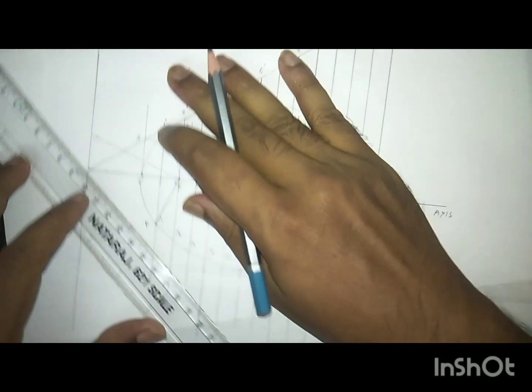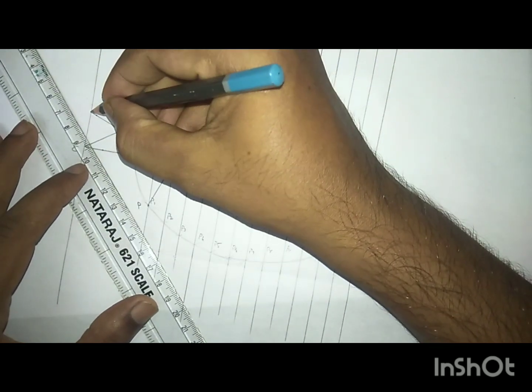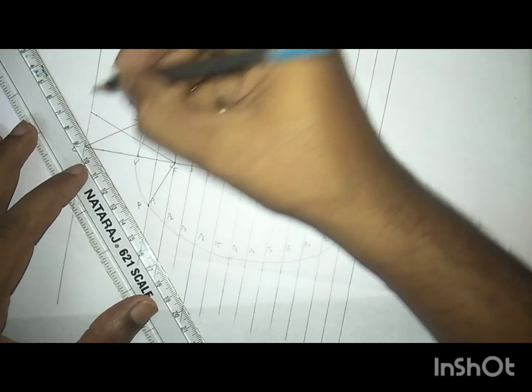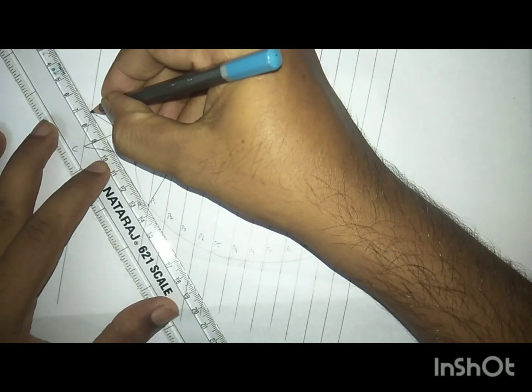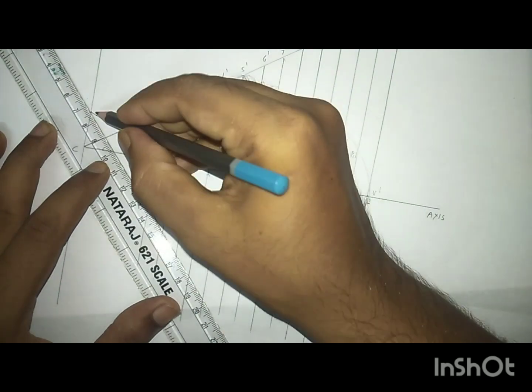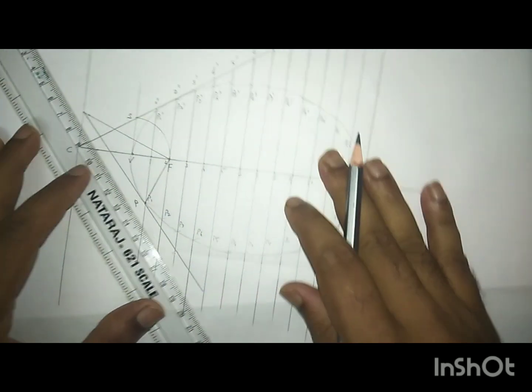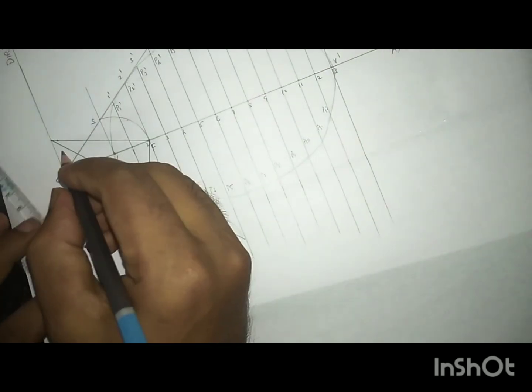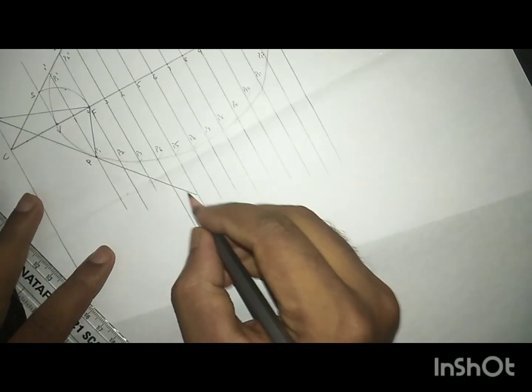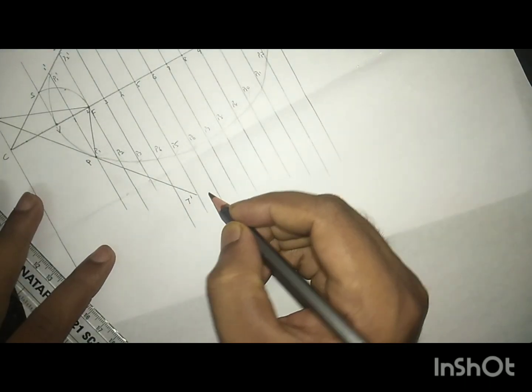And now from the directrix, from this point to the point P, I'm going to trace a line. The name of this line is tangent T T dash.